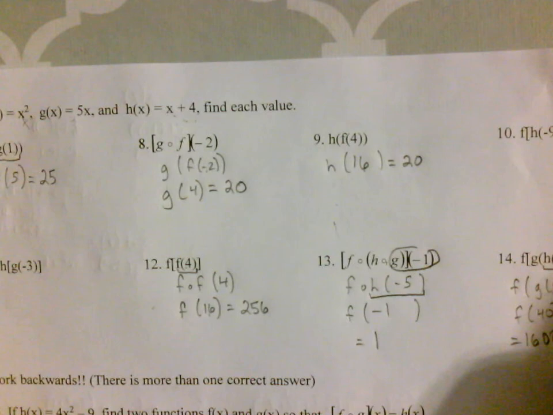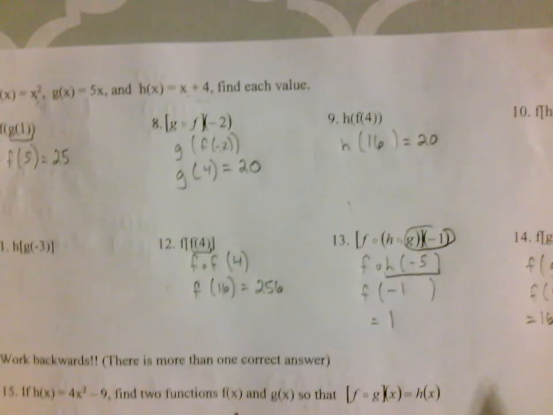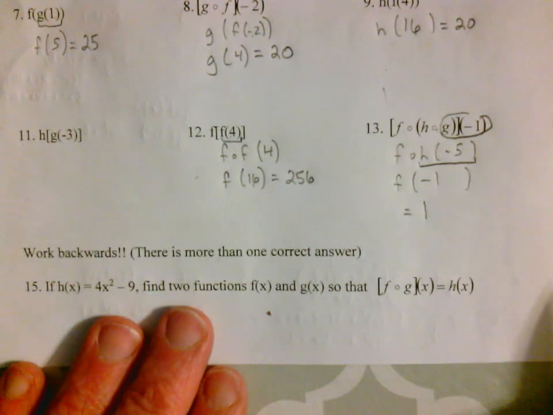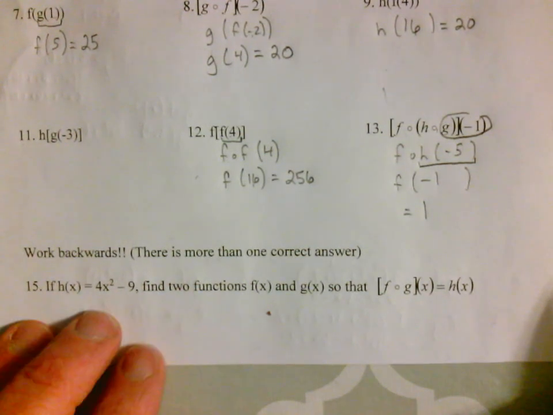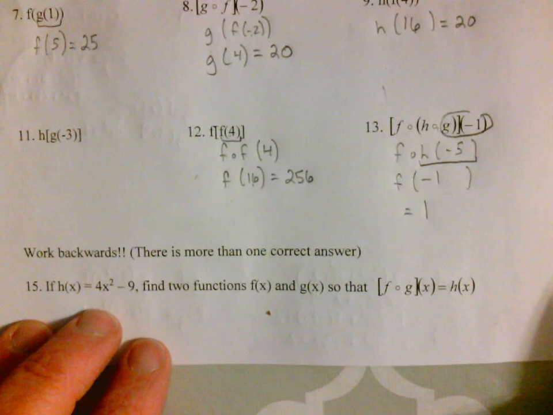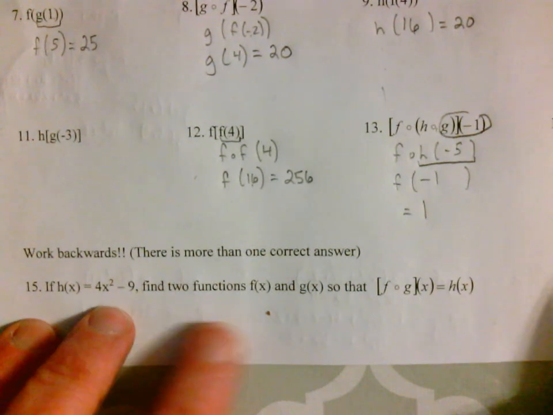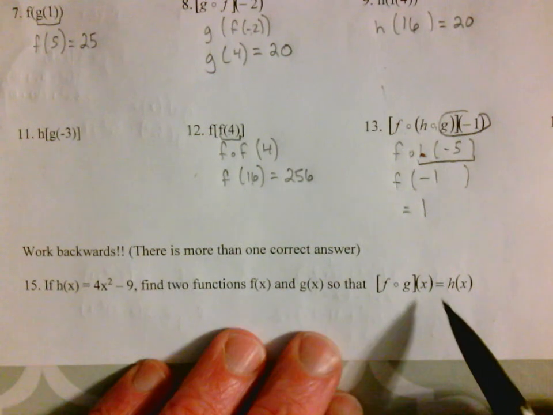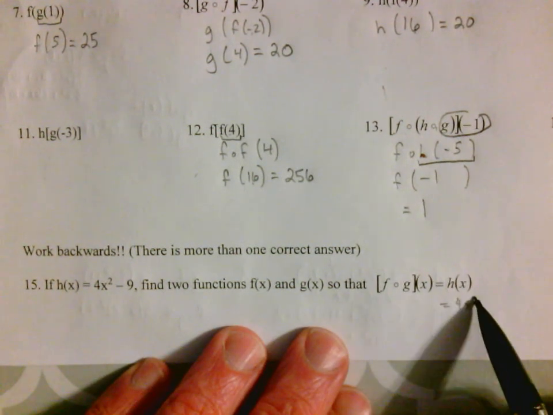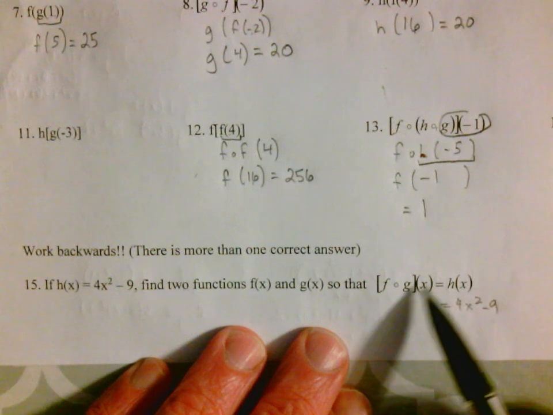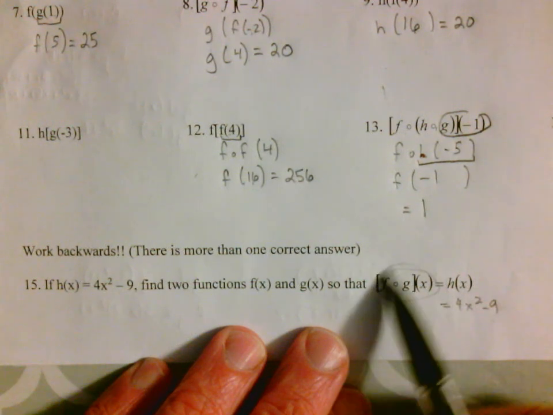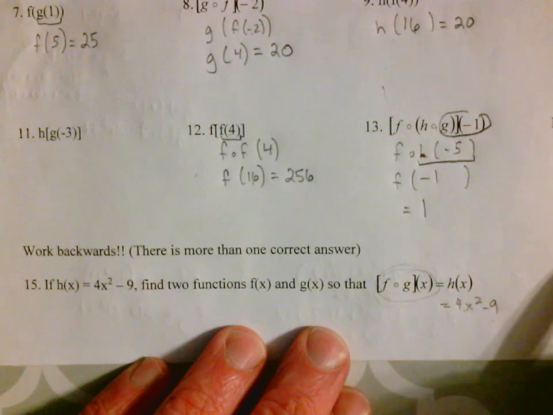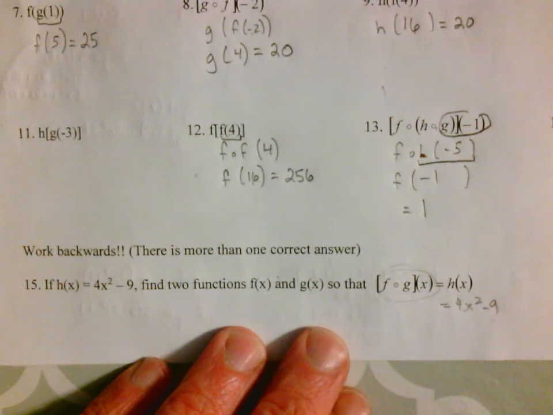I'm not going to go through the challenge one that says work backwards. But you can see that you're going to build your own composition that ends up giving you 4x squared minus 9. So some kind of composition that when you plug it in, you get 4x squared minus 9. When you plug in g for f, I need a g of x that when I plug it in for f of x, I get 4x squared minus 9.